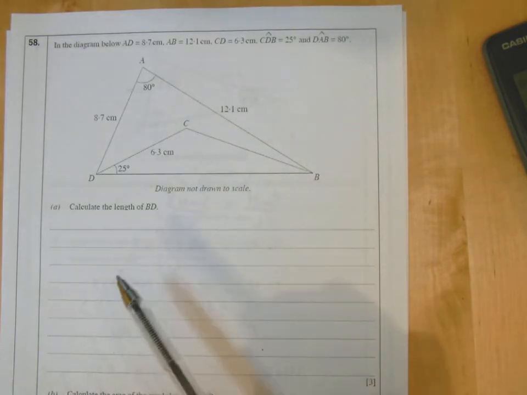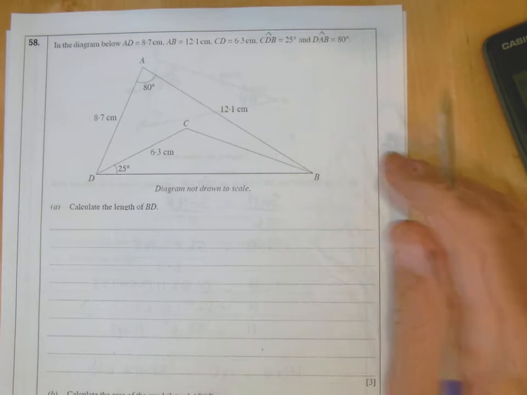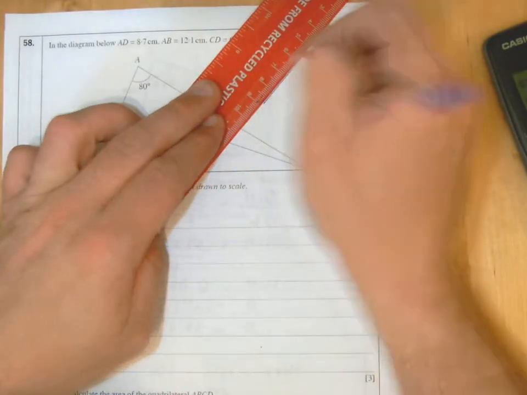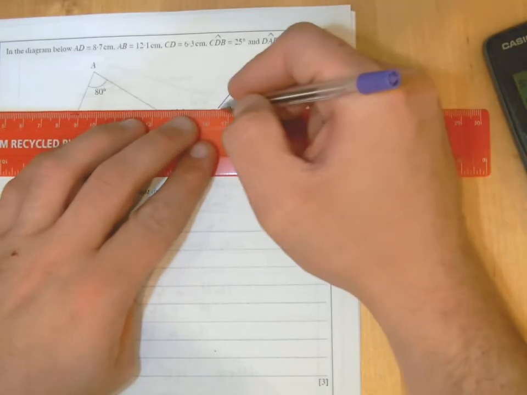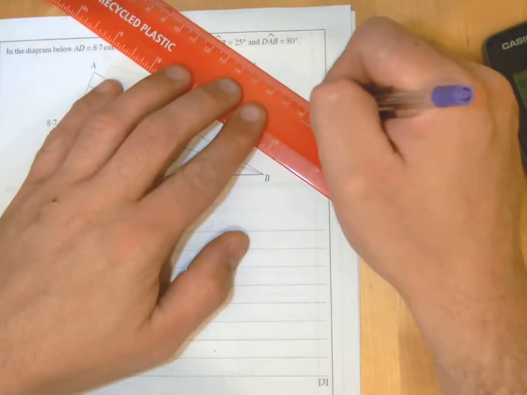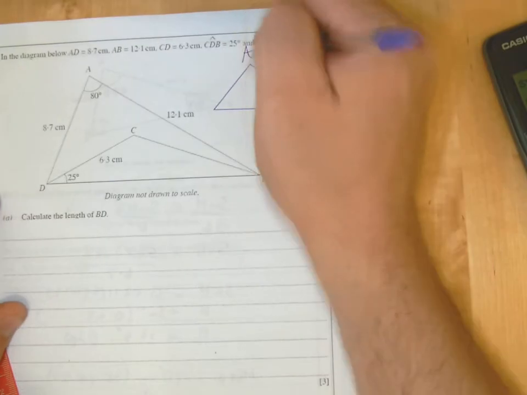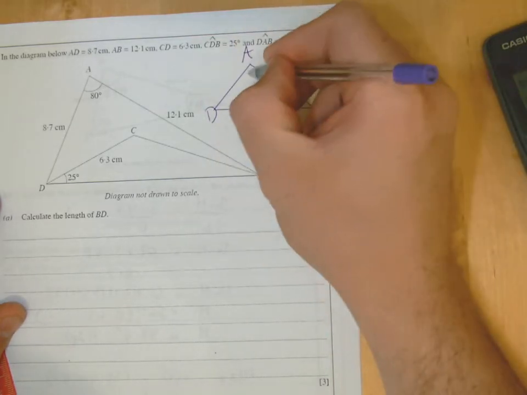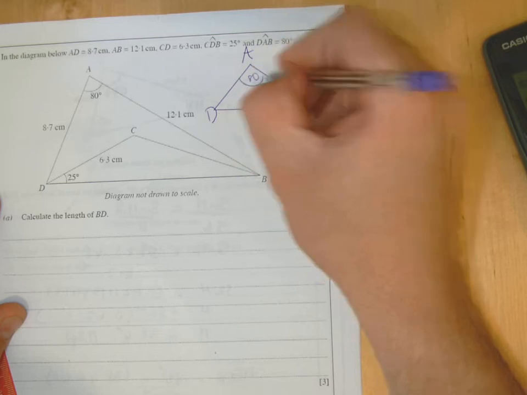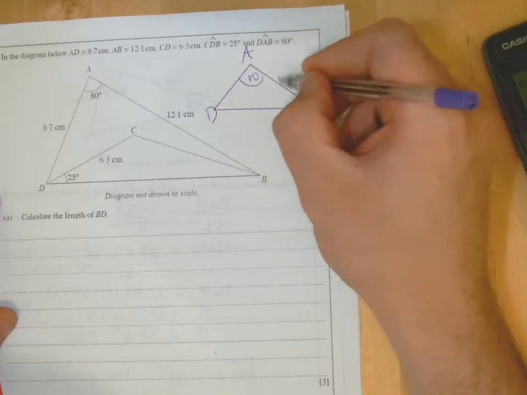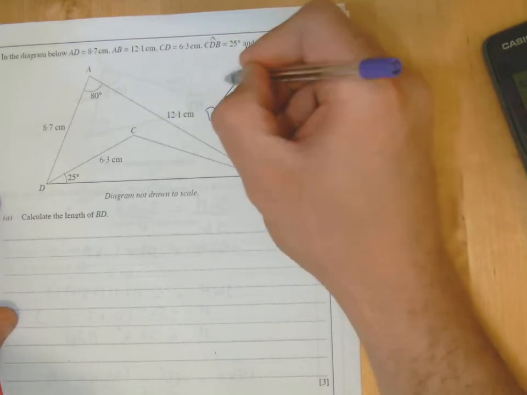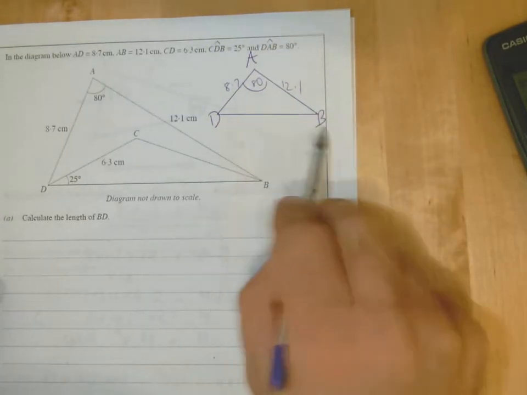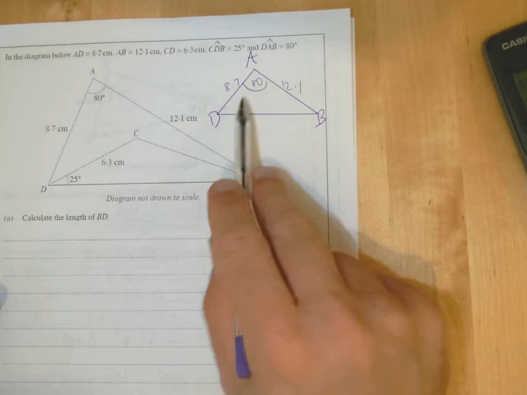So one thing I'm thinking of is if we look at the large triangle, I might actually do a quick sketch of the large triangle here. We'll see a scaled down version. So that would be ADB, right? So that's a large triangle. We know this is 80 degrees here, and we know this side is 12.1, and we know this side is 8.7. We can work out DB, can't we? We can use the cosine rule, yeah?